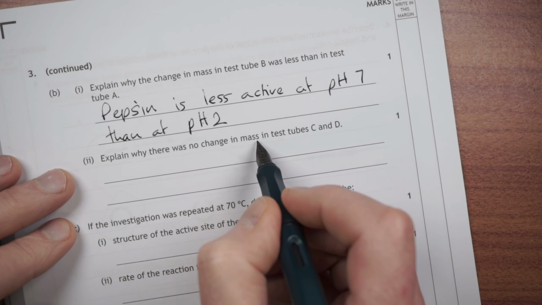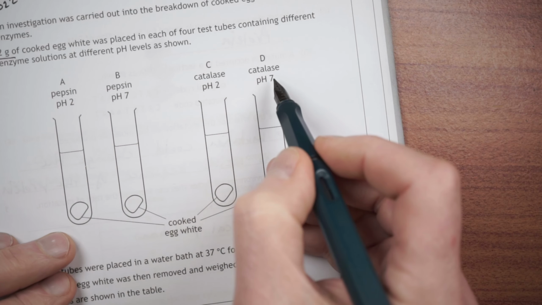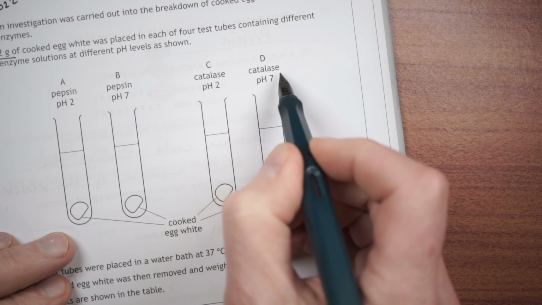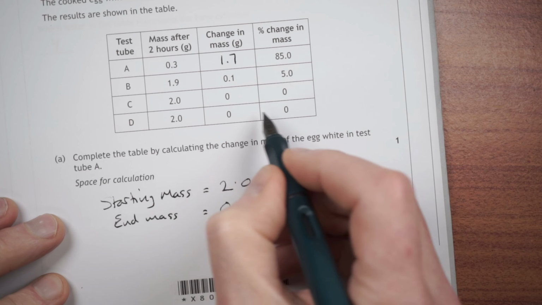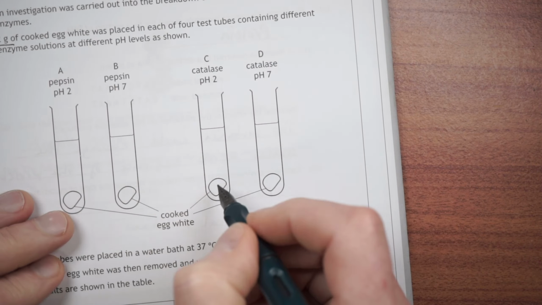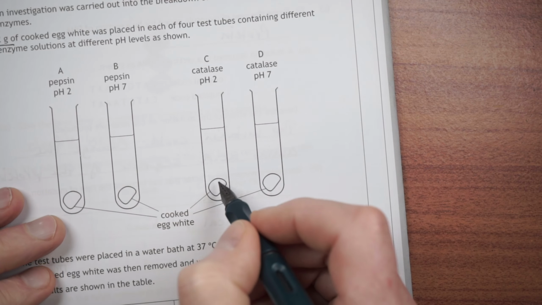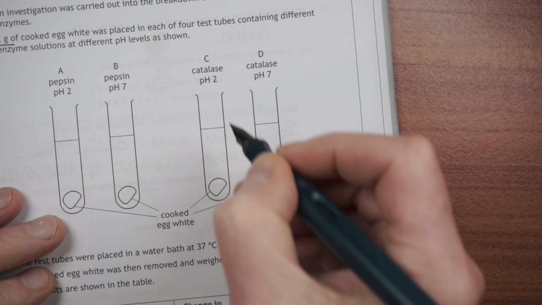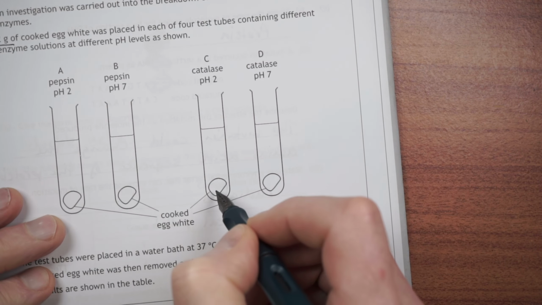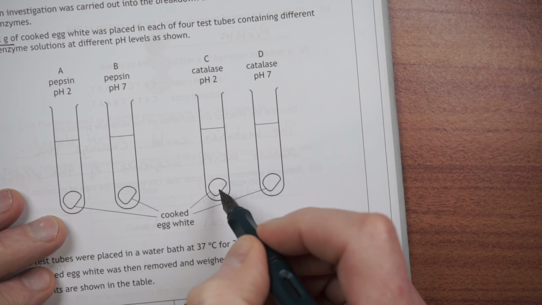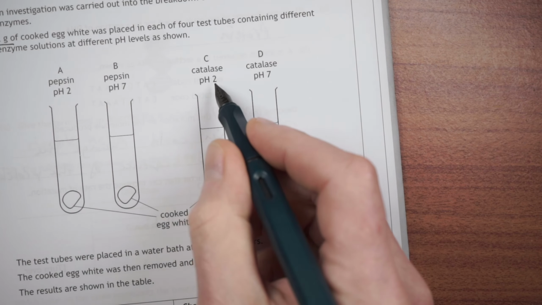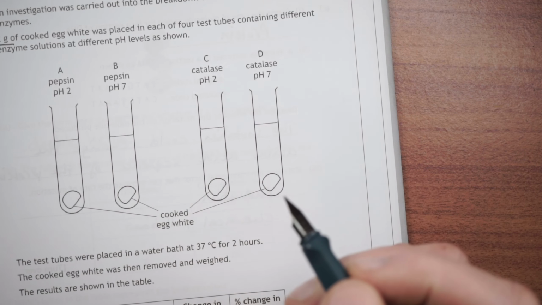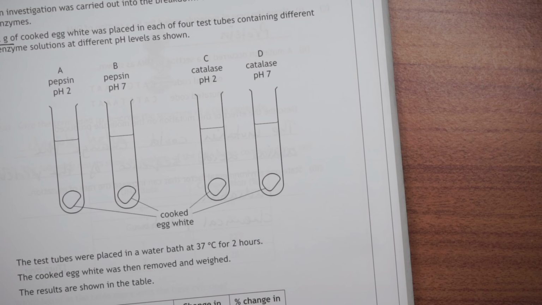Explain why there was no change in mass in test tubes C and D. Well, let's have a look at these 2. So C and D used a different enzyme. They've got the enzyme catalase, and it didn't matter which pH we did it at, there was 0 change. So what does this mean? Well, it means that the egg white is not a substrate for the catalase enzyme, all right? Or that the egg white is not specific to the active site of the catalase enzyme, and therefore there was no effect. You could say something like that.